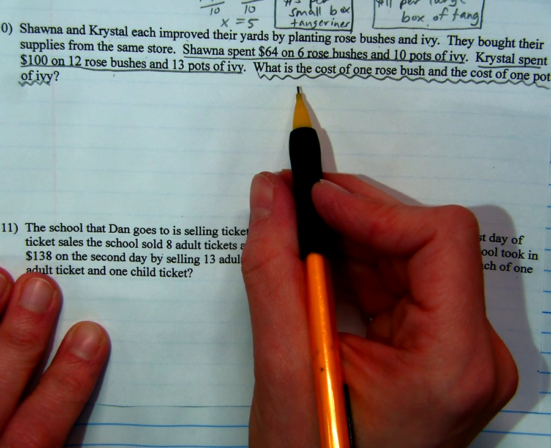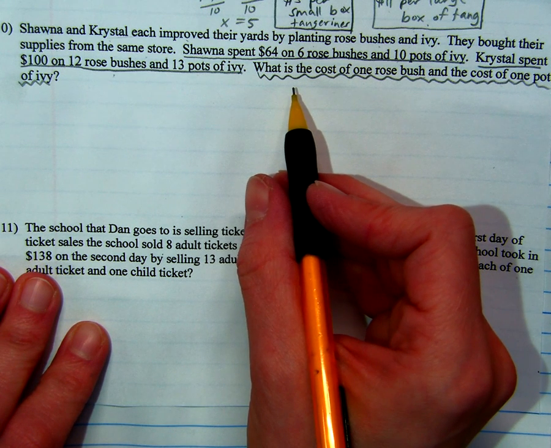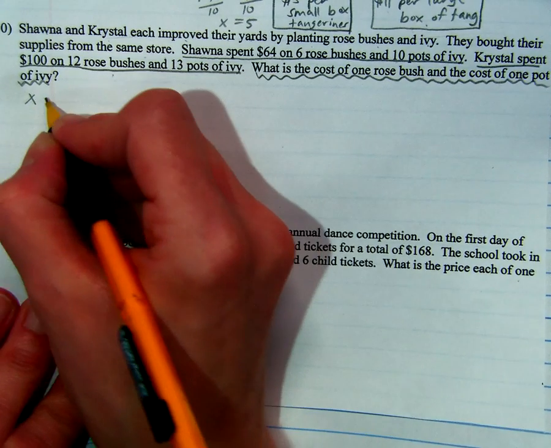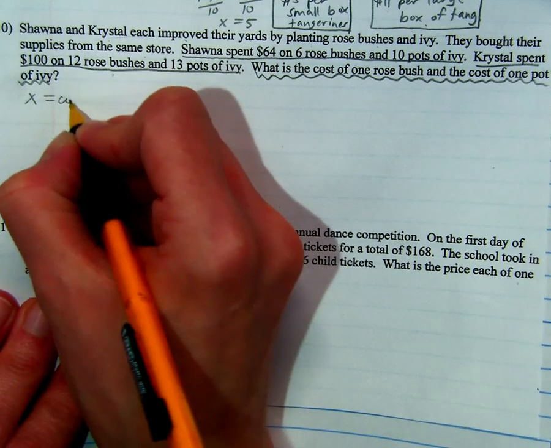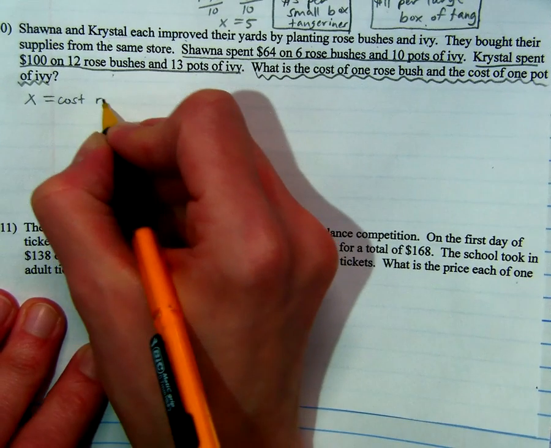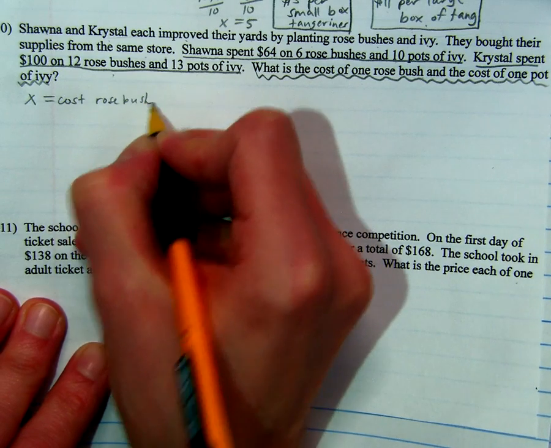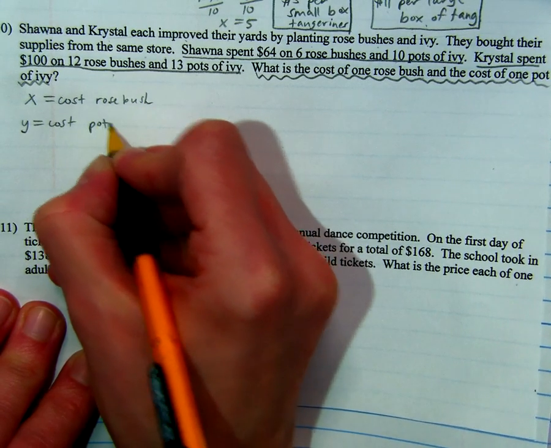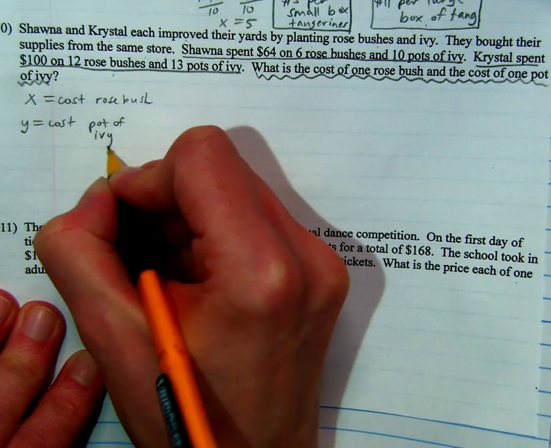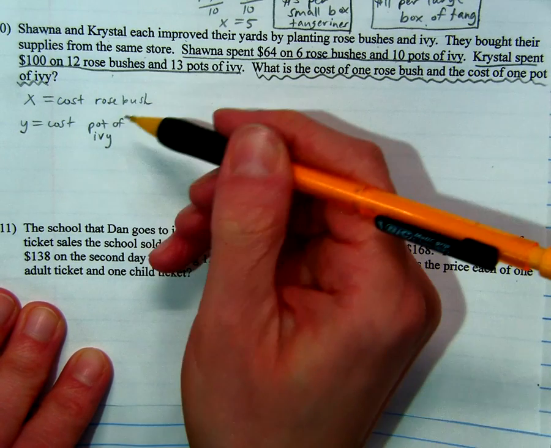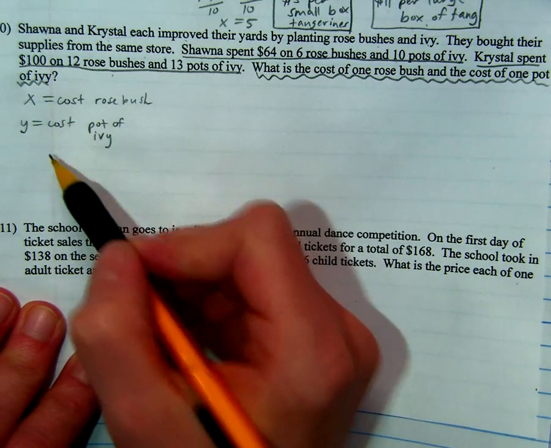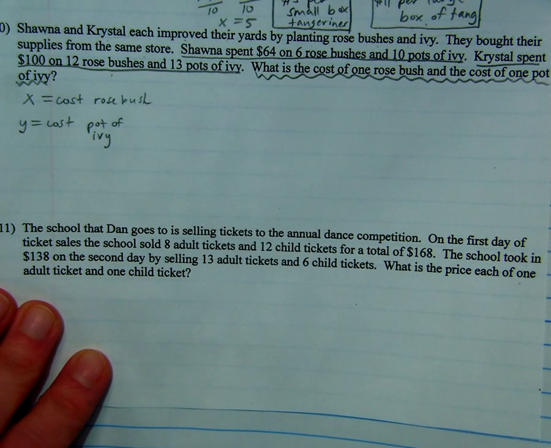What do you want to use as variables? X and Y. Just x and y? It's kind of boring, but okay. So let's let x be the cost of a rose bush and y be the cost of a pot of ivy. See, I was thinking R and P, because then you just automatically know what they are. But if you wrote it down over here, it doesn't matter. You can use whatever.